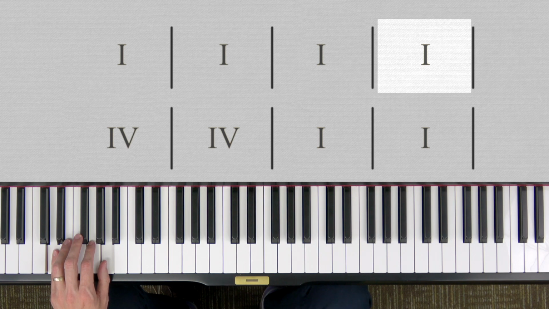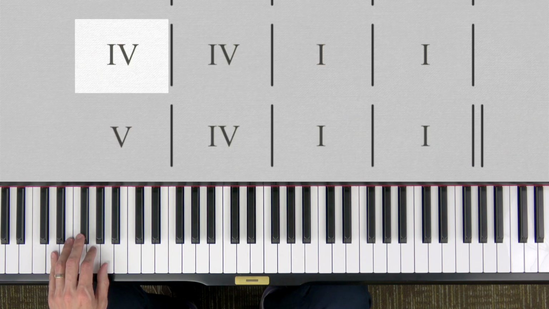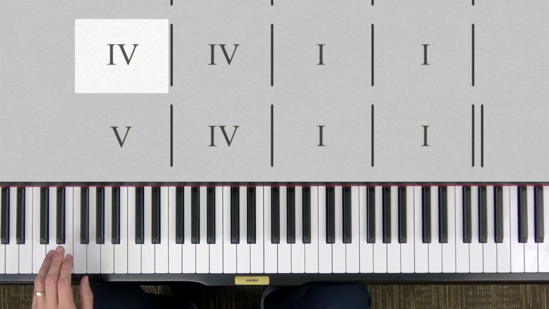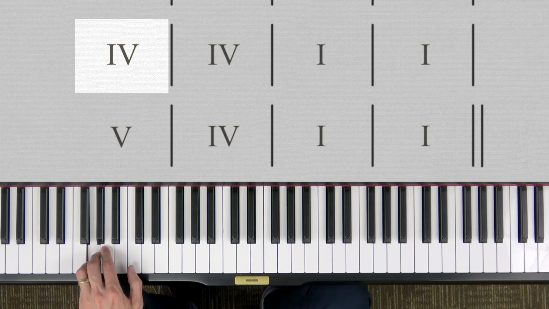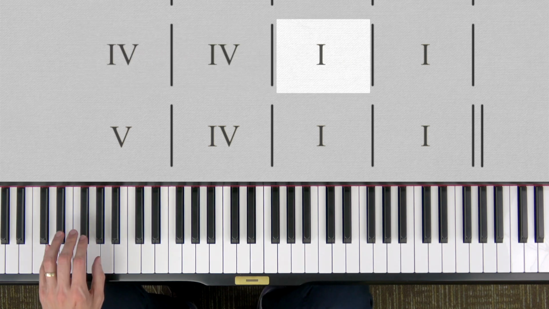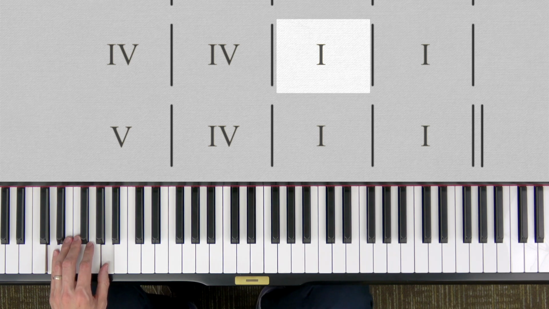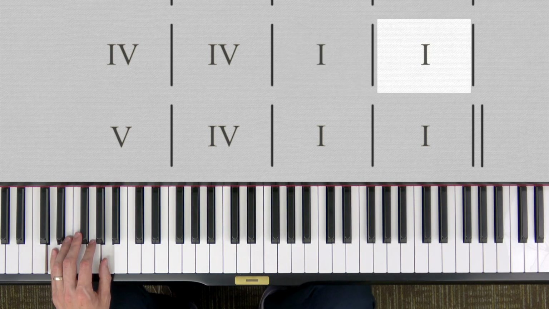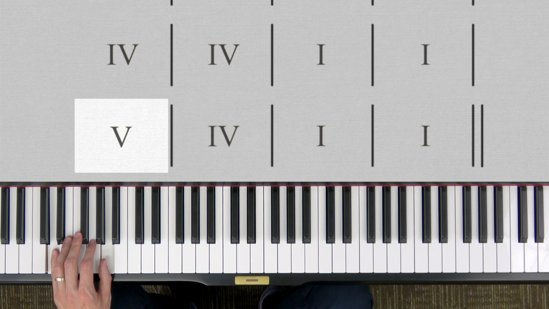What chord do you see next? That's right, now we have a 4 chord, so we count up 1, 2, 3, 4. In the key of D, the 4 chord would be a G chord. Again, let's just use an open 5th, G chord, 1, 2, 3, 4, 1, 2, 3, 4, and then back to a 1 chord, 1, 2, 3, 4, 1, 2, 3, 4, and then what do we get?